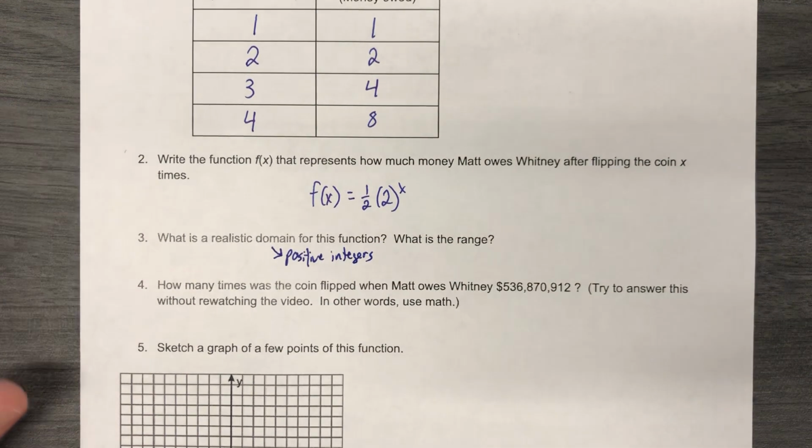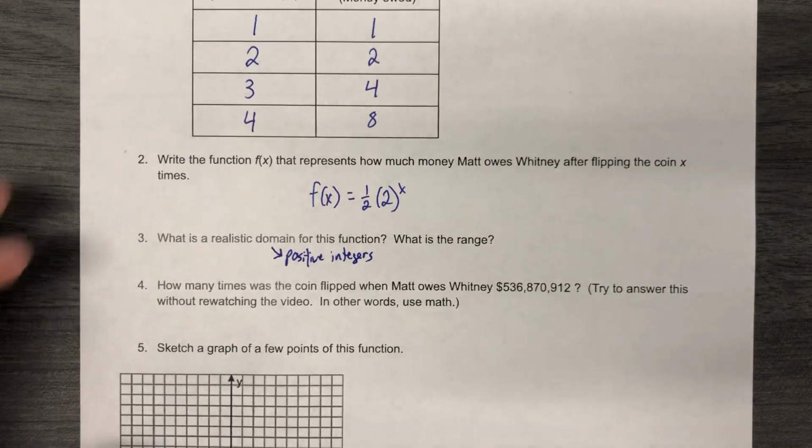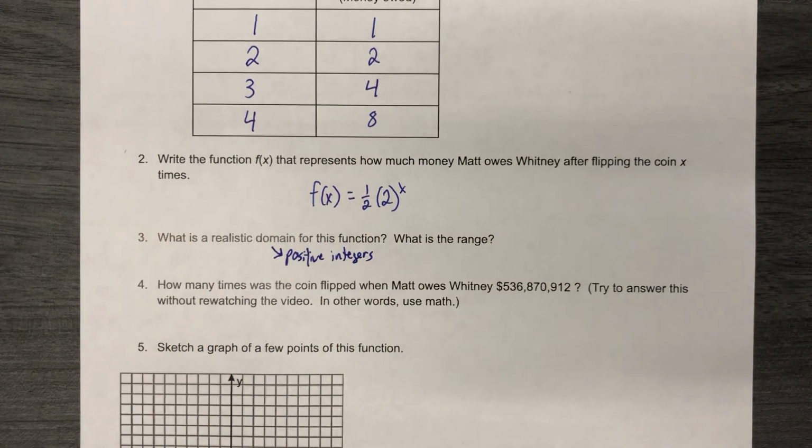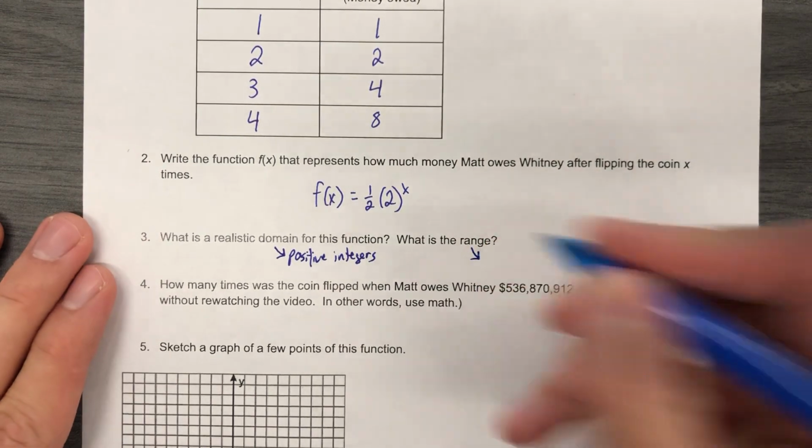Now, there are those who would say, oh, well, the domain is going to be all real numbers, because in a minute you're going to see the graph and you're going to say, oh, all real numbers, because we're used to looking at it in that context. Not necessarily. So what is the range?